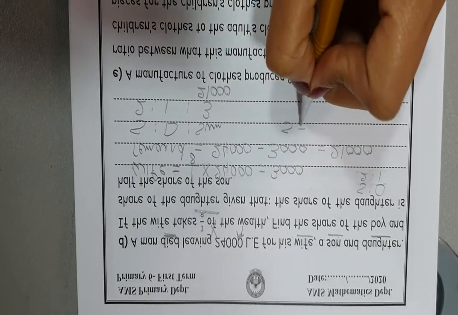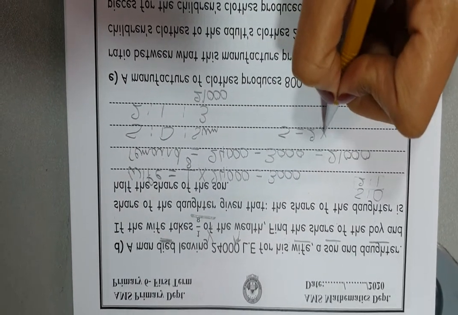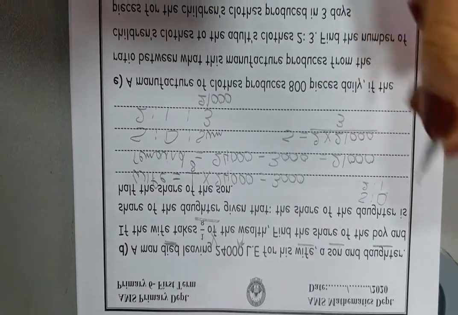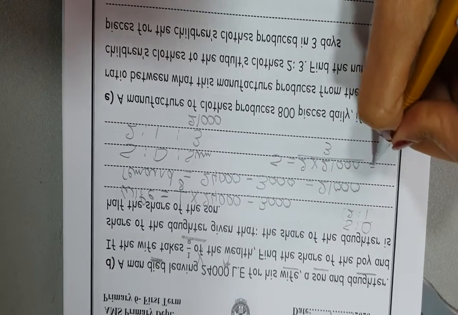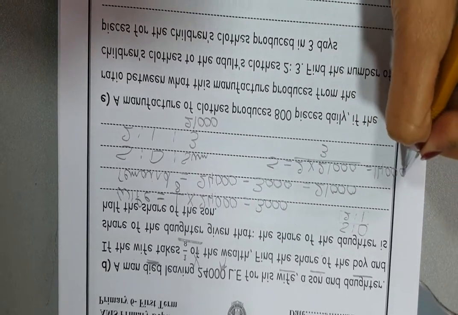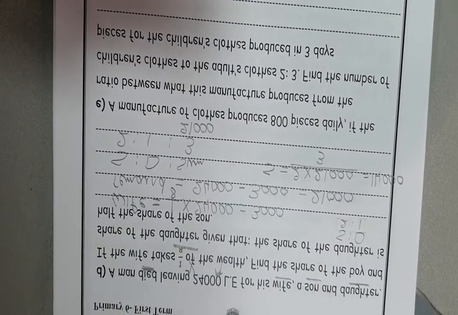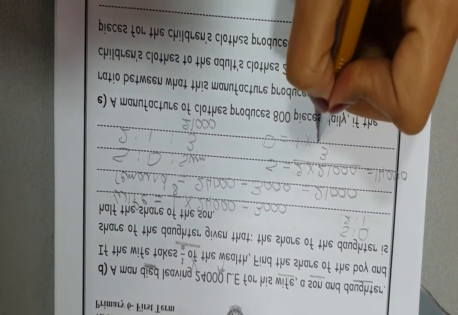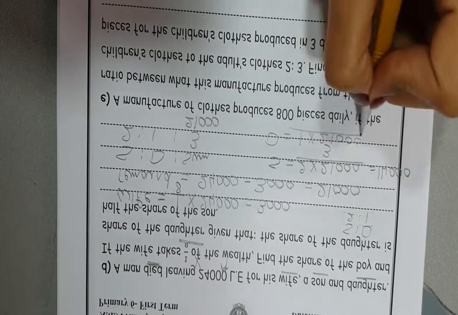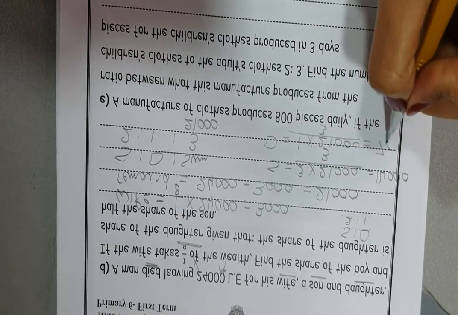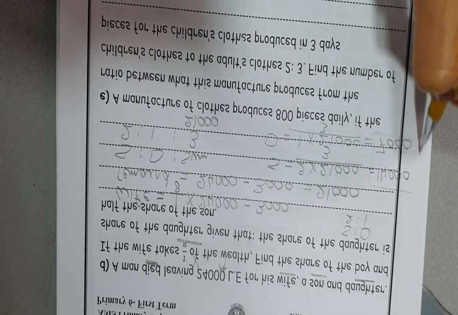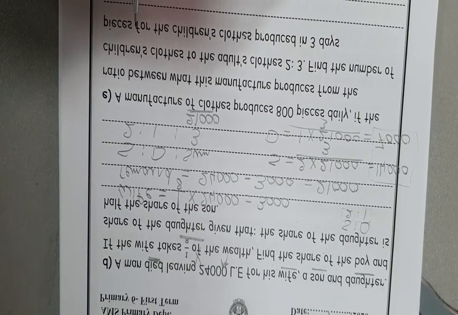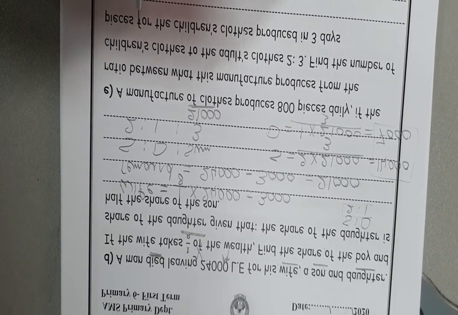So the son will take 2 times 21,000 over 3. He will take 14,000, and the daughter 1 times 21,000 over 3. It will be 7,000. If I add these two numbers, it will give me the money which I will share between son and daughter.